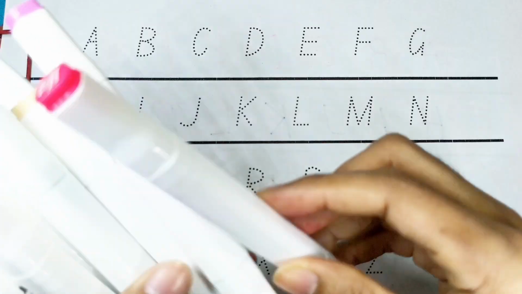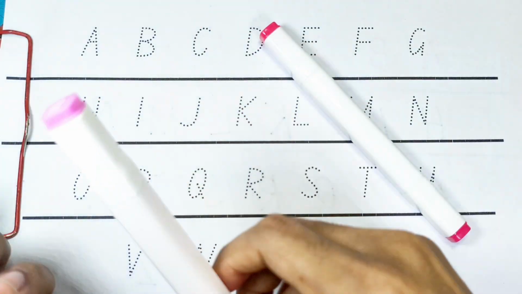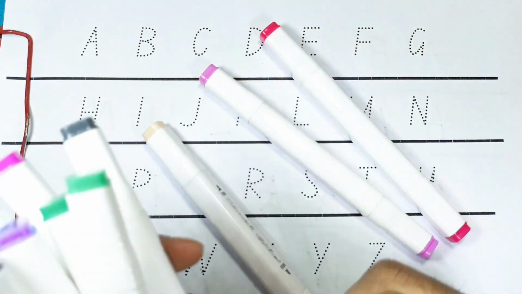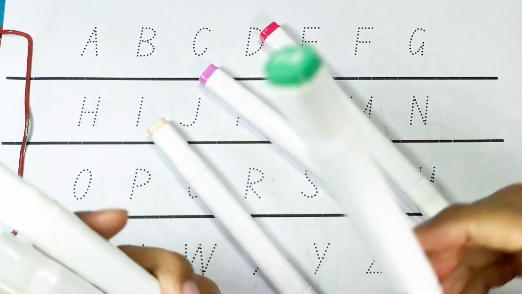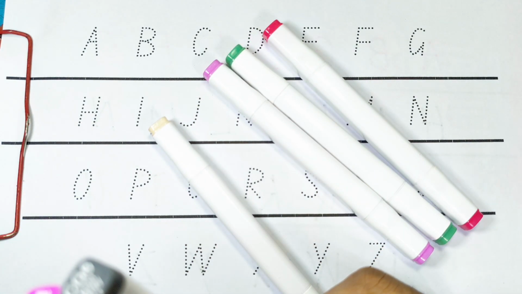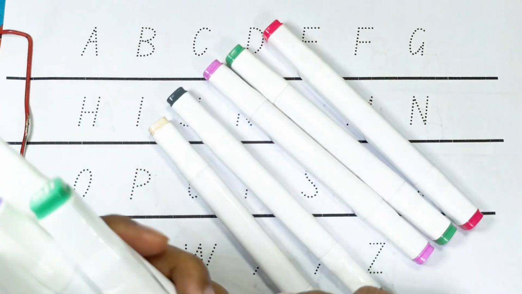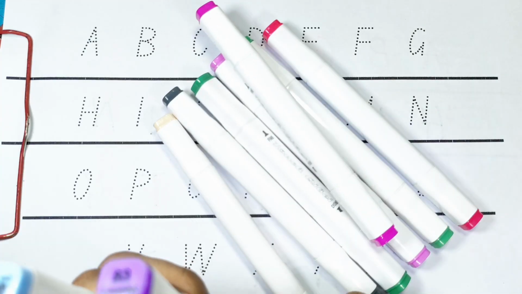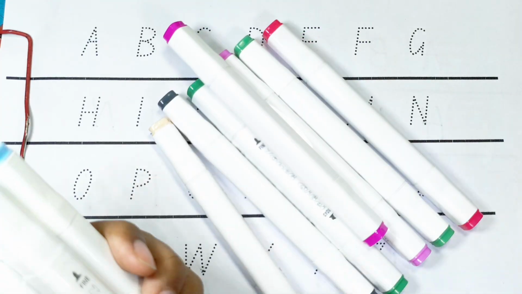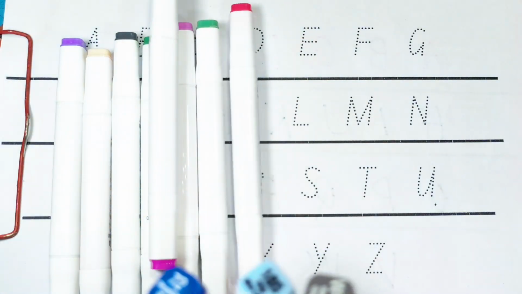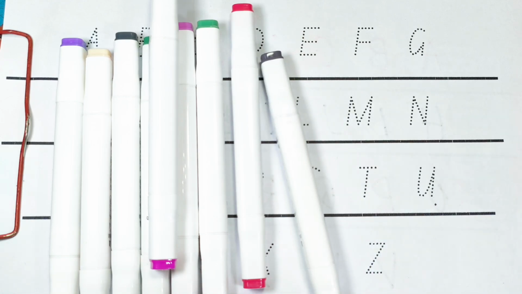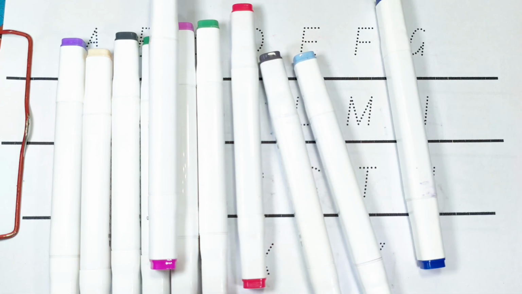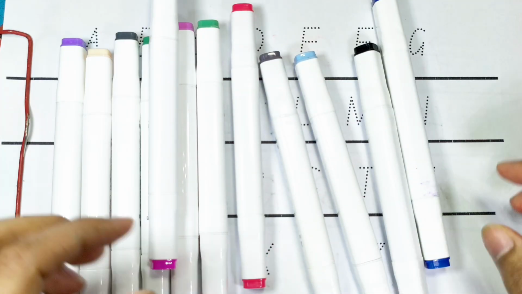Stay with us. Coral red color. Kids, the next one is pale pink color. The next one is raw silk color. Now we open the color of vivid green color. The next one is cool gray color. Emerald green color. Pastel pink color. The next one is lavender color. Kids, now we open the color of warm gray. And the next one is pale blue light color, Persian blue color. And the last one is black color.